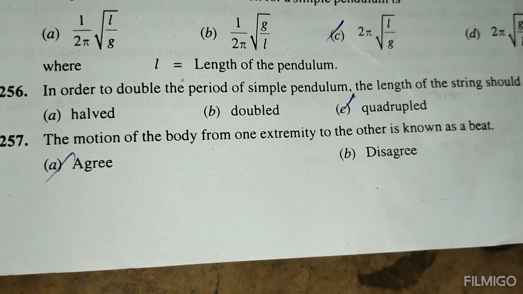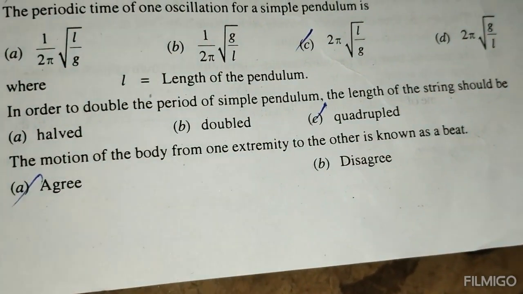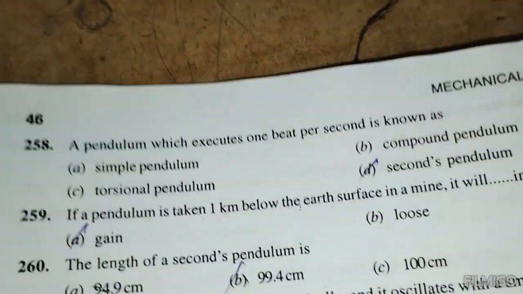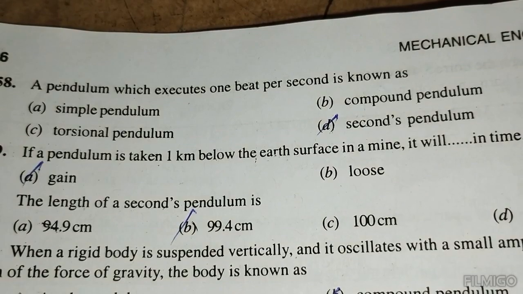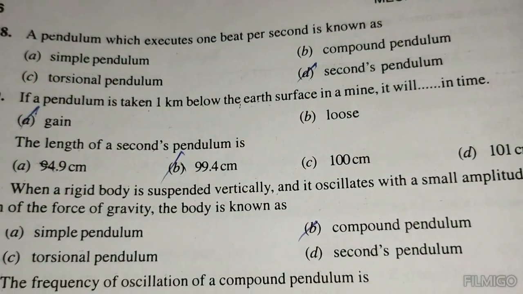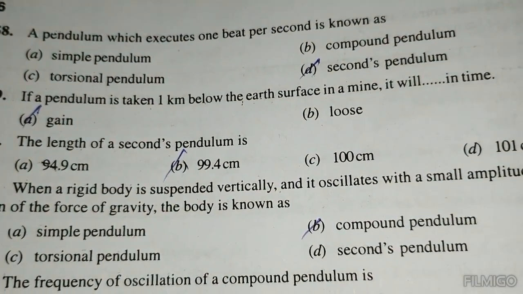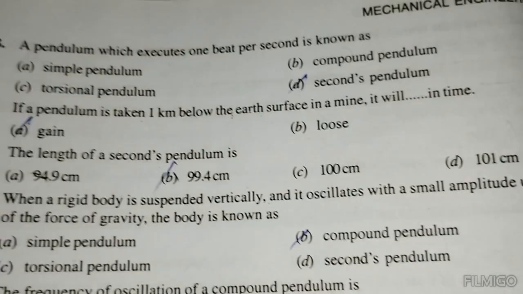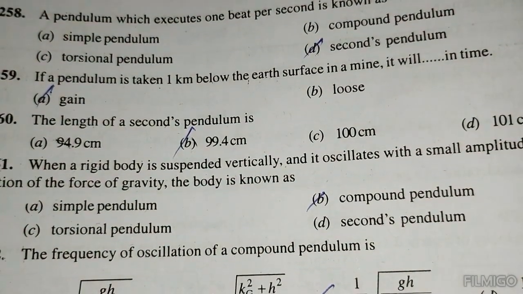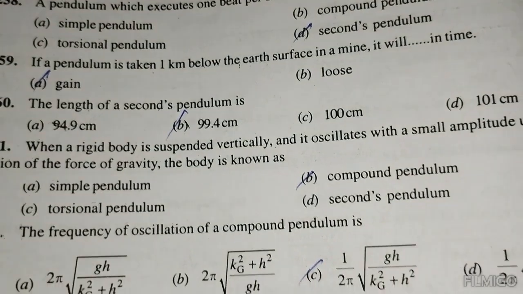The motion of the body from one extreme to the other is known as a beat. A pendulum which makes 1 beat per second is known as a seconds pendulum. If a pendulum is taken 1 mile below the Earth's surface, it will gain time. The length of a second pendulum is 99.4 centimeters.